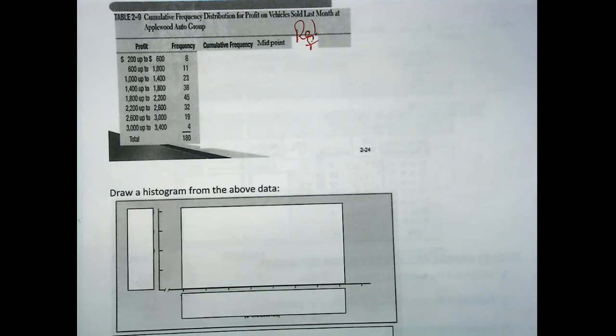All of those are demonstrated in my PowerPoints and in the textbook. I believe this specific example is in the textbook.